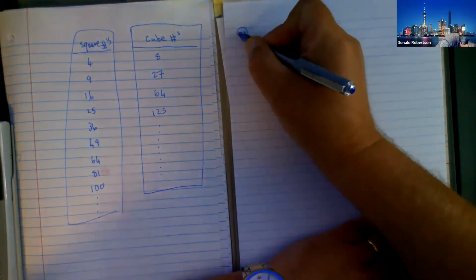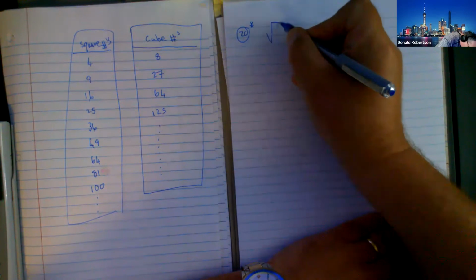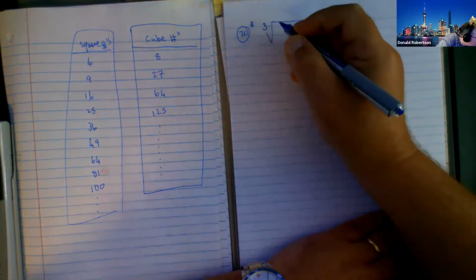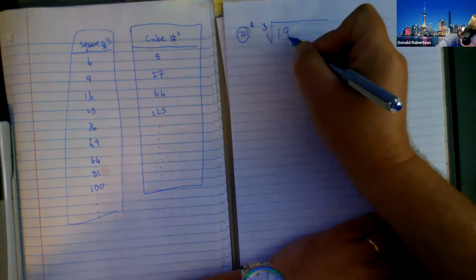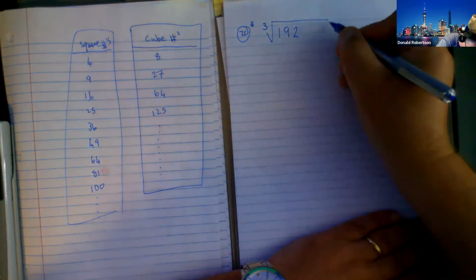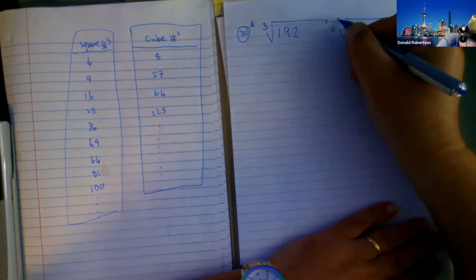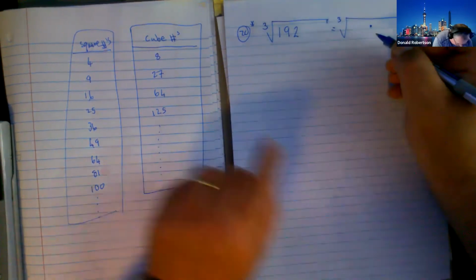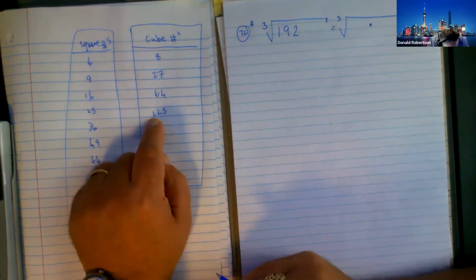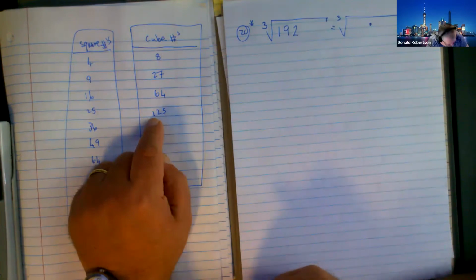It's a version of question 20 then. Suppose I wanted to find the cube root of 192, and I need to find a combination from this list. Right, now I'm looking through this list and there's not an awful lot of choices.